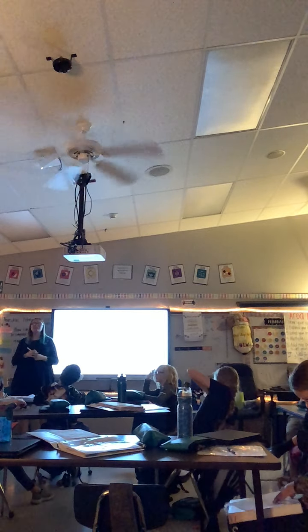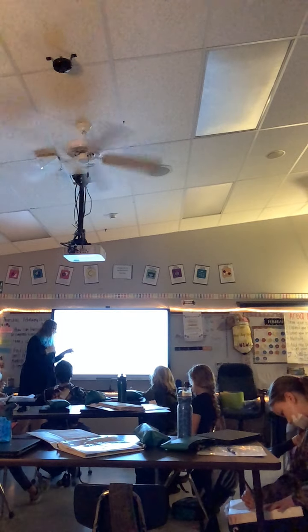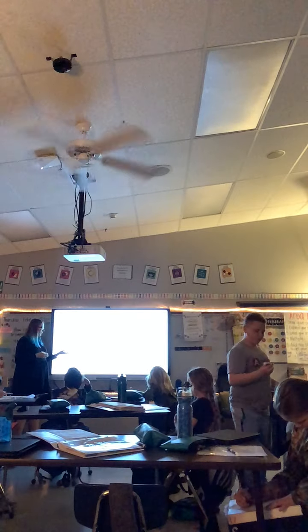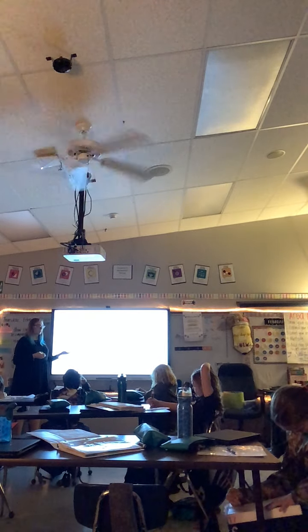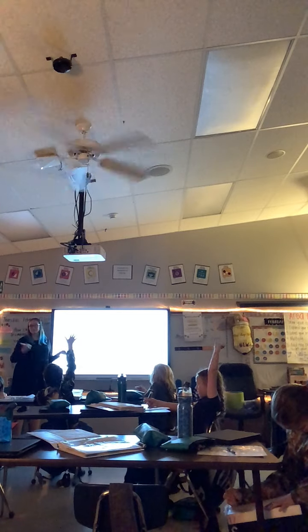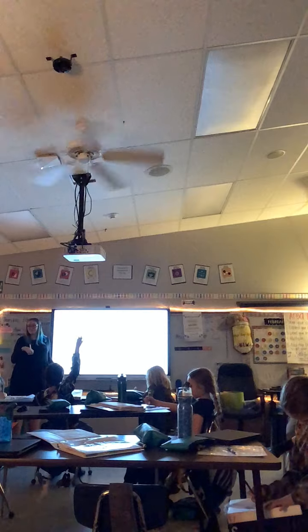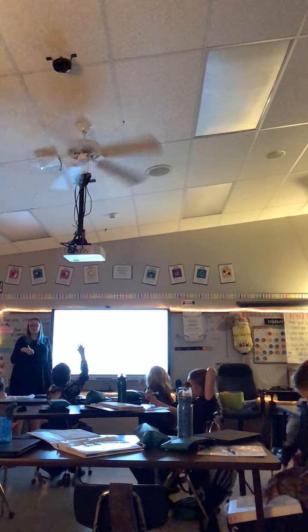One more example. Put your hands down. Can I do the next one? So just one. What is the unit or denominator of this fraction? The denominator is 3.